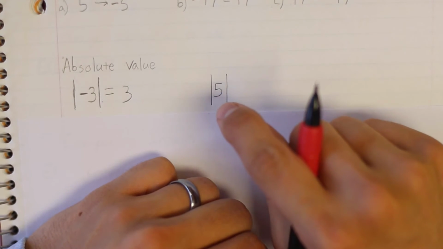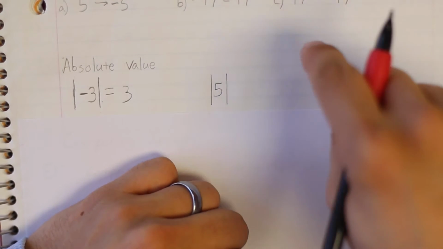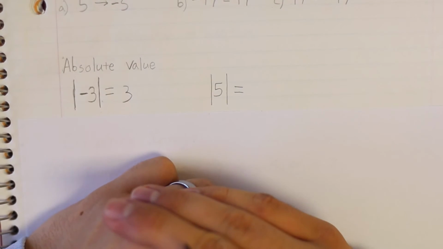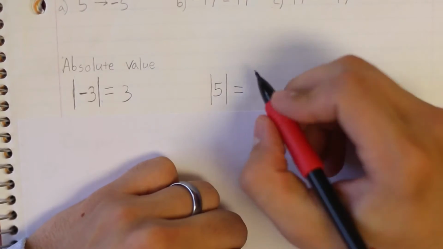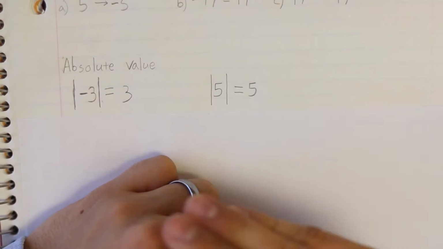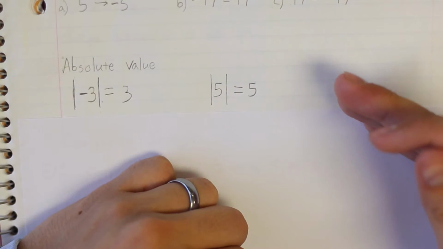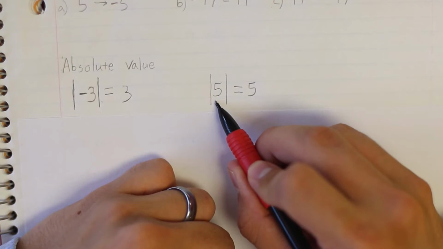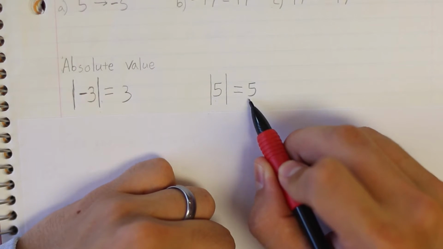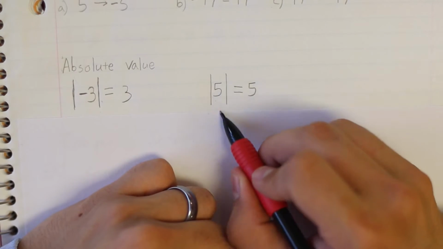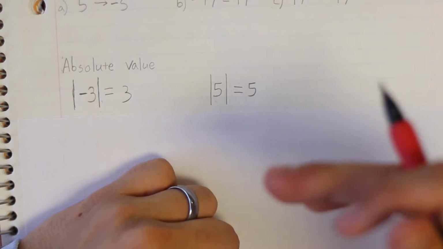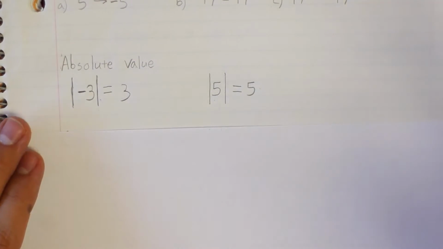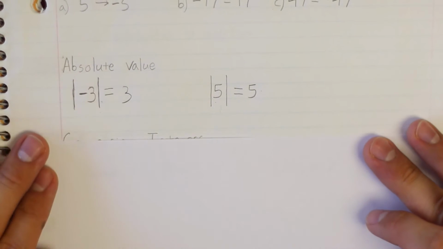Now, the difference between absolute value and taking the opposite is this. If I have a positive number, it stays positive, okay? So the opposite of 5 is -5, but the absolute value of 5 is +5. Anything that is between the two bars becomes positive. All right, let's move on. Remember, if you have any questions, write them down, and we'll go over this more in class during discussion time.